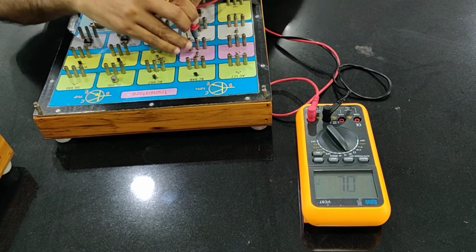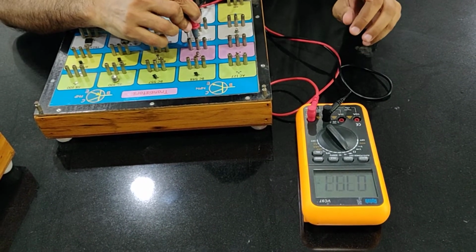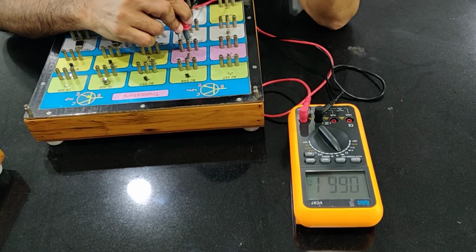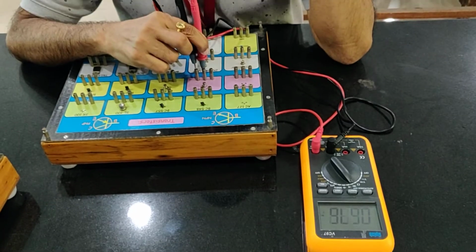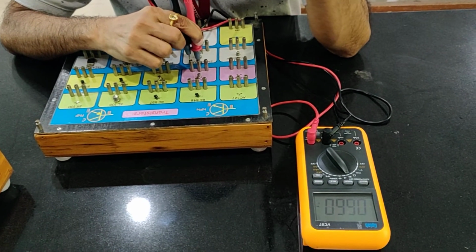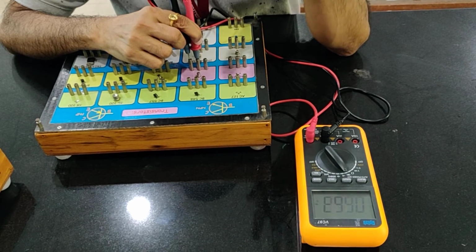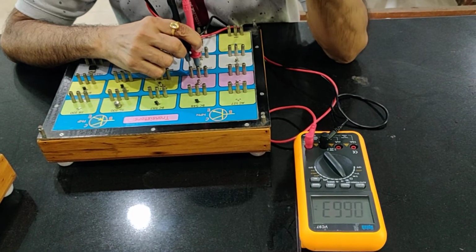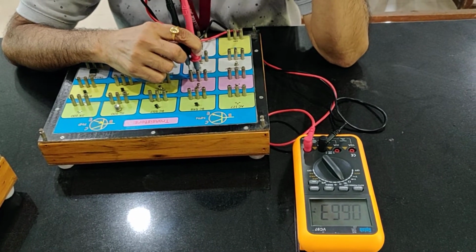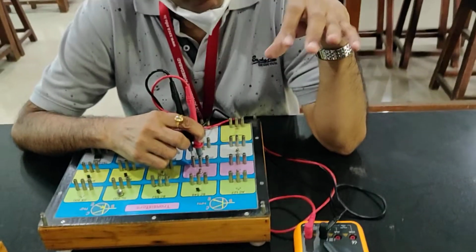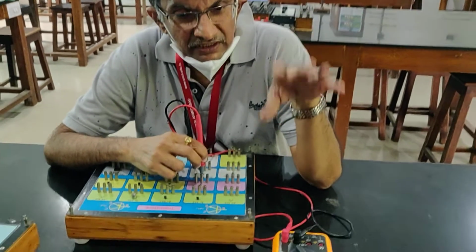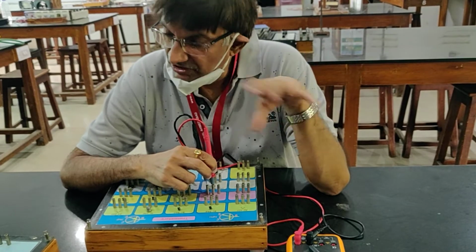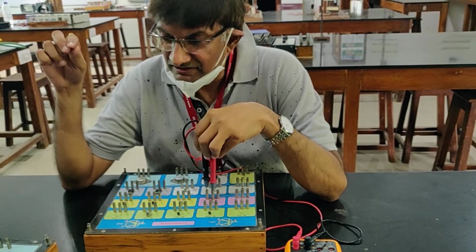Another diode: how much voltage is there between the base and collector? It is also 0.66 volt, and that means this transistor is working properly. You can measure the resistance also, and the voltage between the base to emitter junction and the base to collector junction, and in forward bias it will show the voltage drop. If it comes around 0.6 volt for a silicon transistor and 0.3 volt for a germanium transistor, then that transistor is working. So this way you can measure different transistors also.